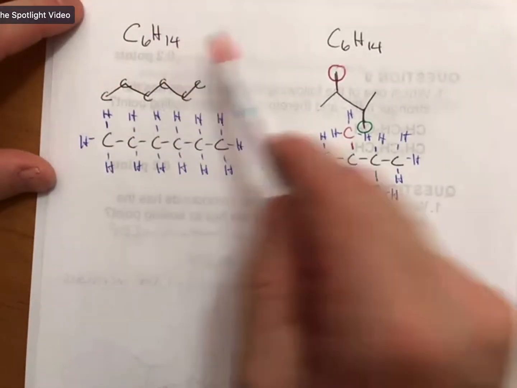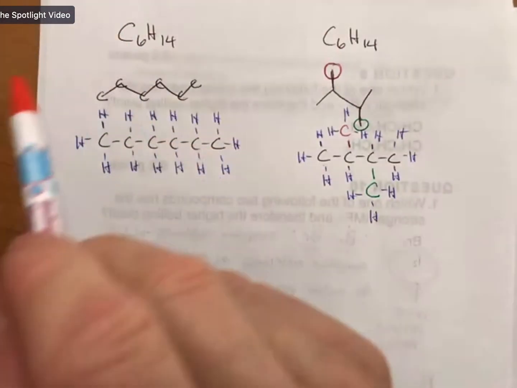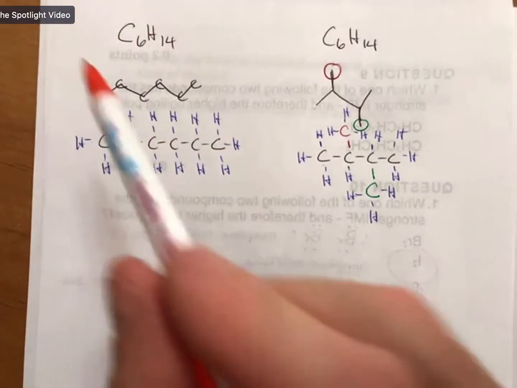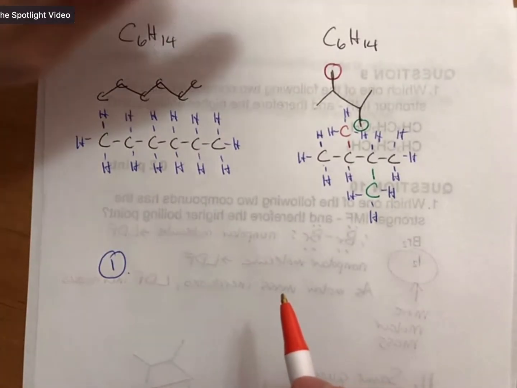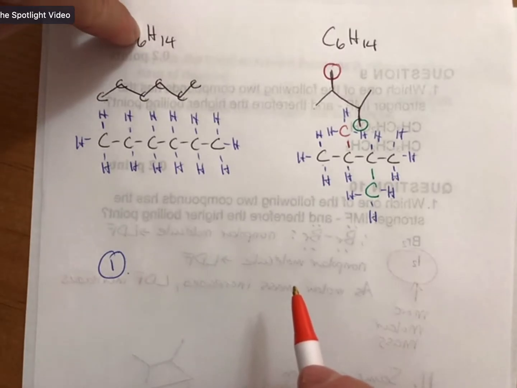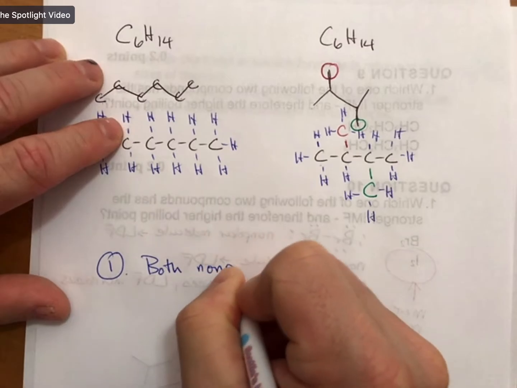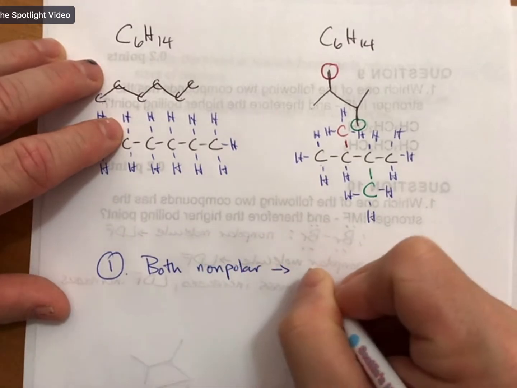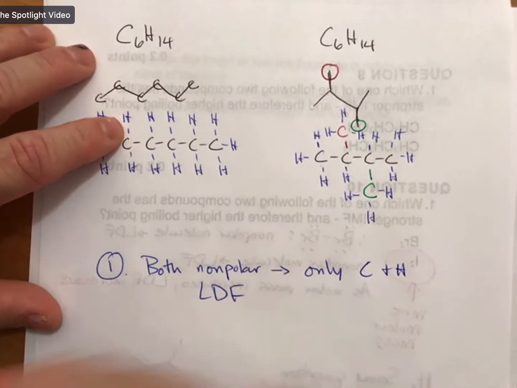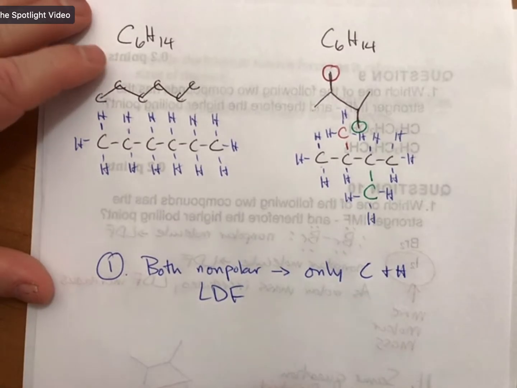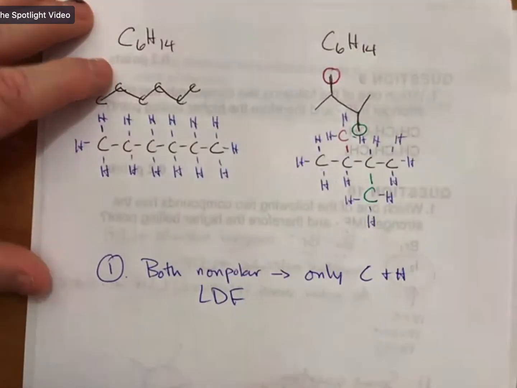Both are C6H14, then we can say, well, they're both, okay, so I guess technically I skipped a step. First is 1: they're both nonpolar because they only contain carbons and hydrogens. So the intermolecular force we're talking about is LDF. And if there was just one O somewhere on either of these, all bets are off.